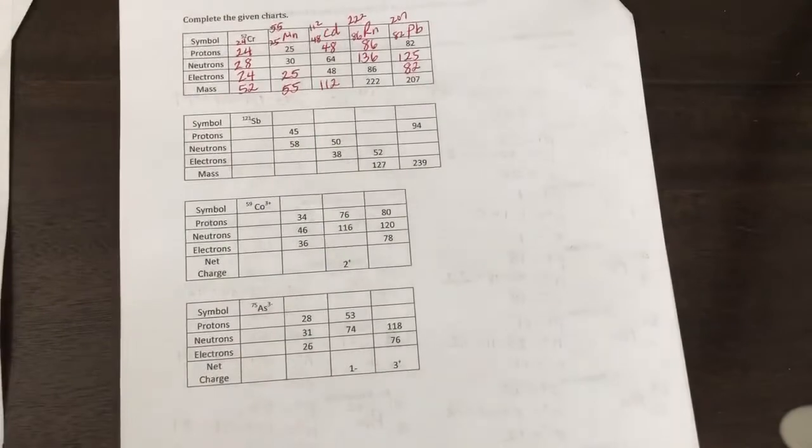Okay, so what I would do is pause for just a second, try and do the next chart, and check it with my work on the video.